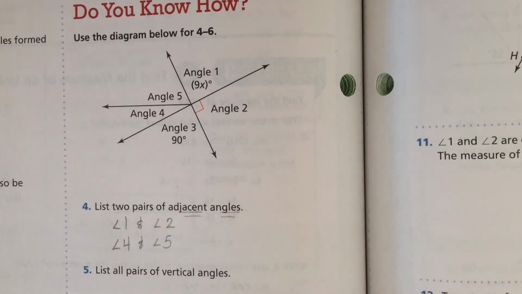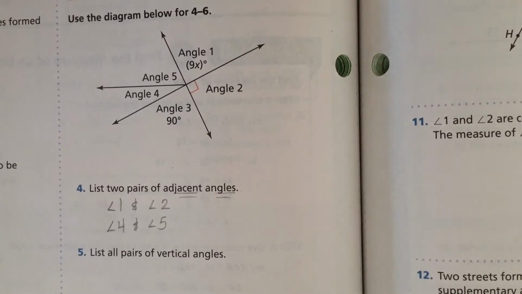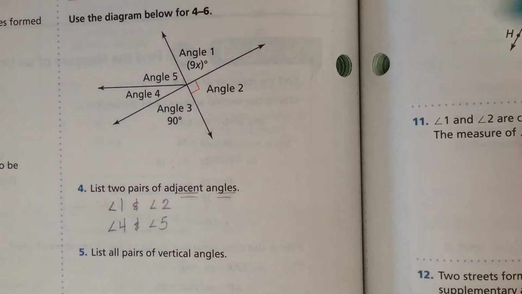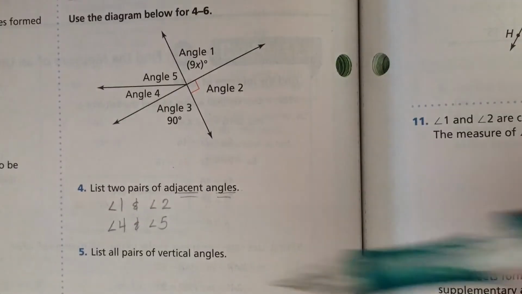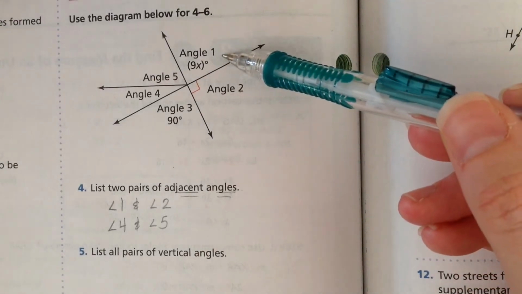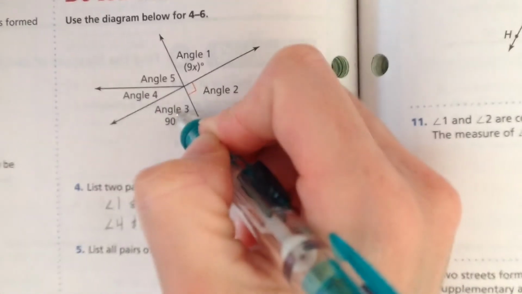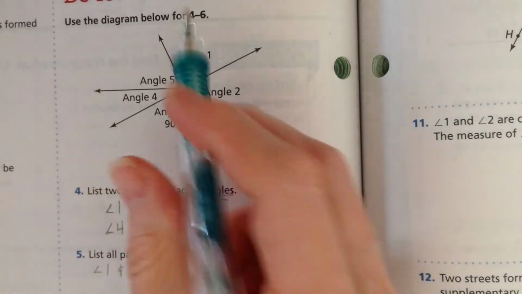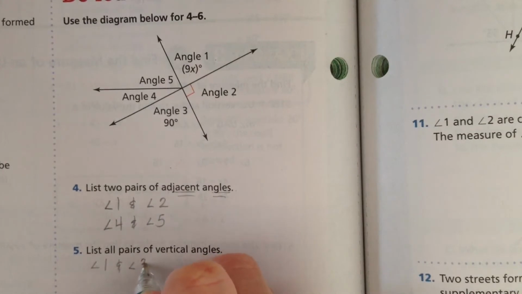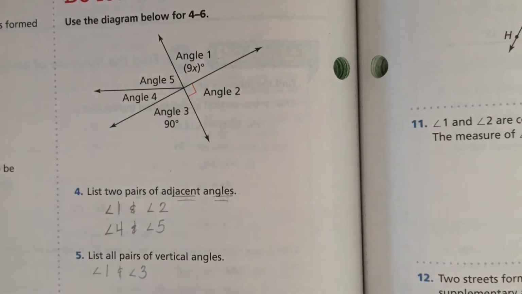Okay, now it says list all pairs of vertical angles. The important thing to remember here is that vertical angles have the exact same measure. So vertical angles not only have to be across from each other in an X, but they have to look the same. So angle 1 and angle 3 are on opposite sides of that X, so those are going to be considered vertical angles, okay? That is the only pair that are vertical angles.